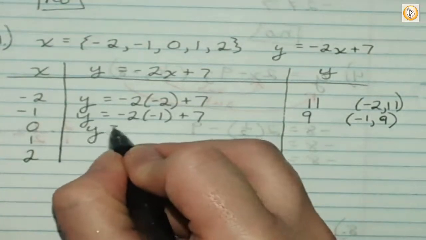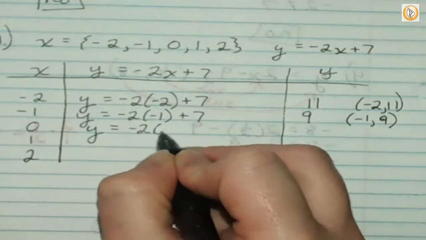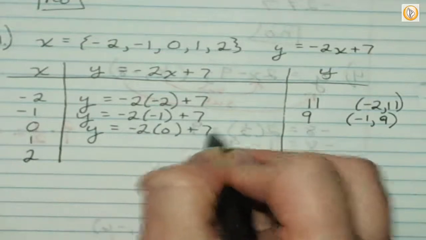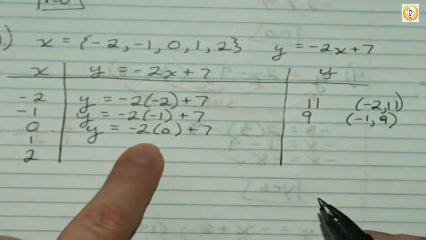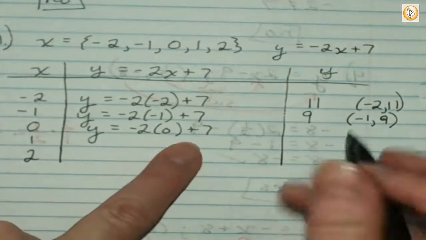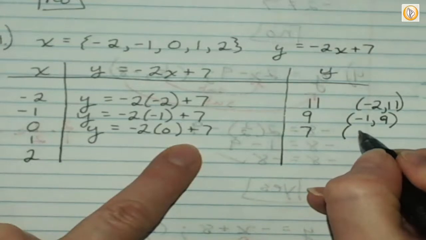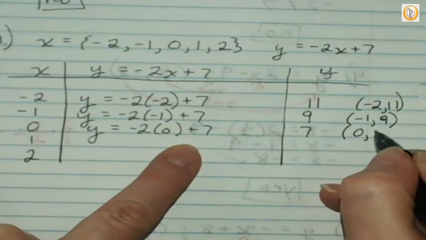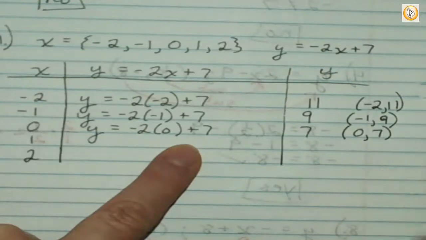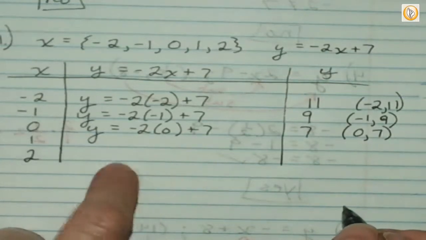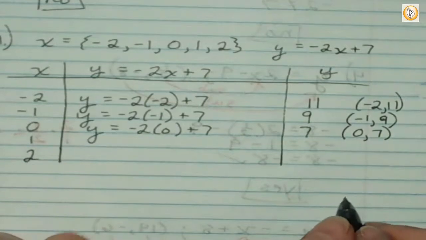Aiden, I have y equals negative 2 times 0 plus 7. What's negative 2 times 0? 0. Plus 7. 7. What's my ordered pair? 0, comma, 7. Very good. 0, 7.